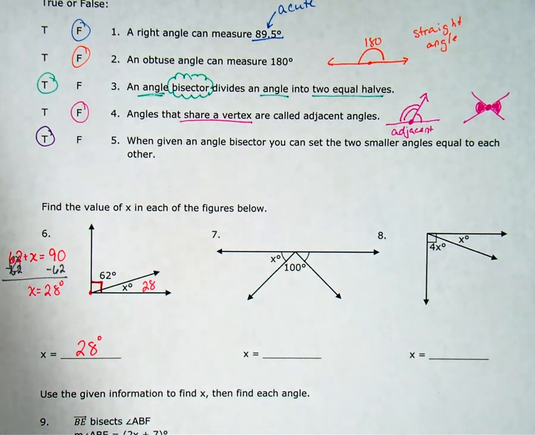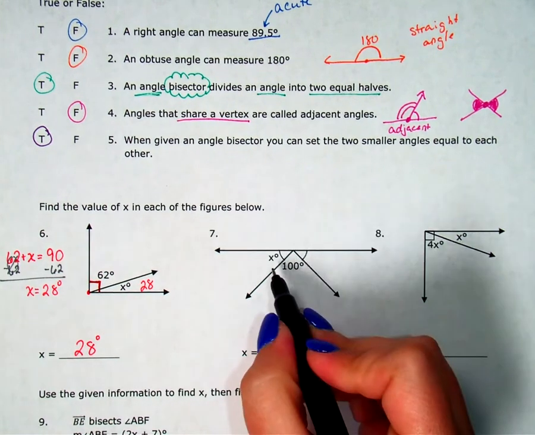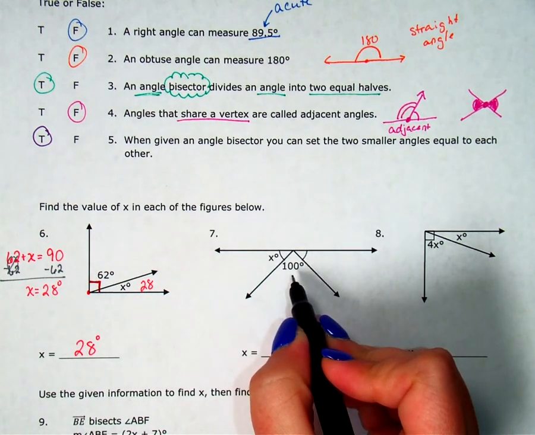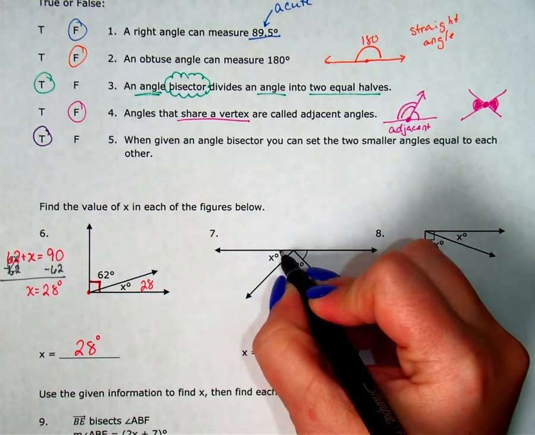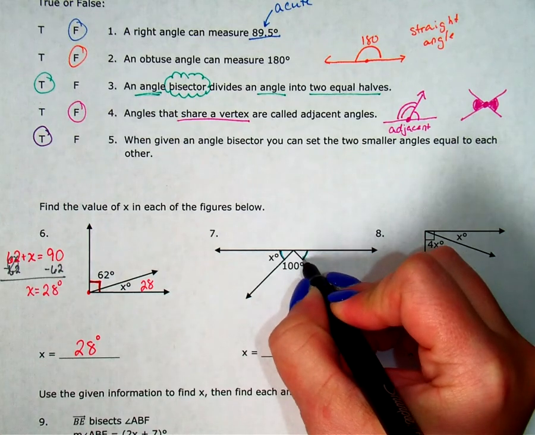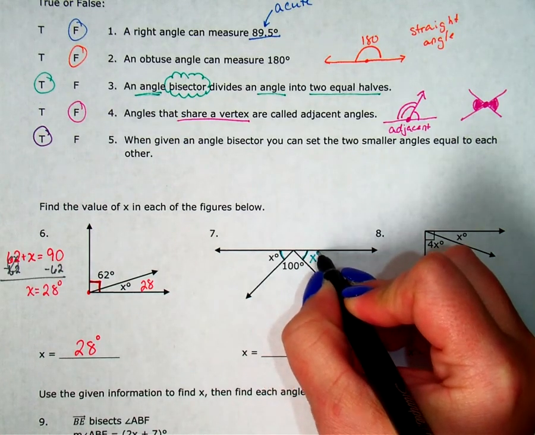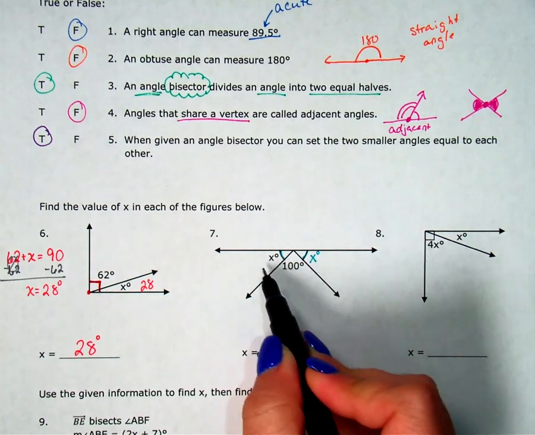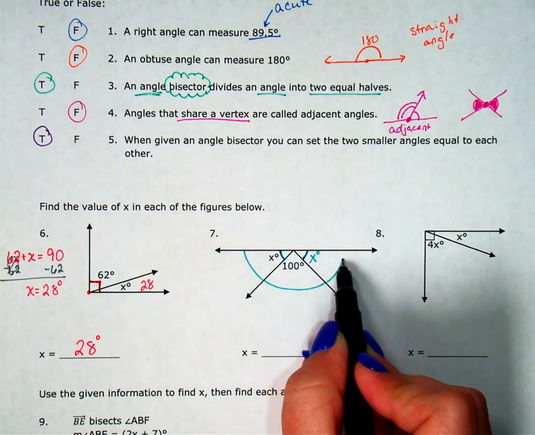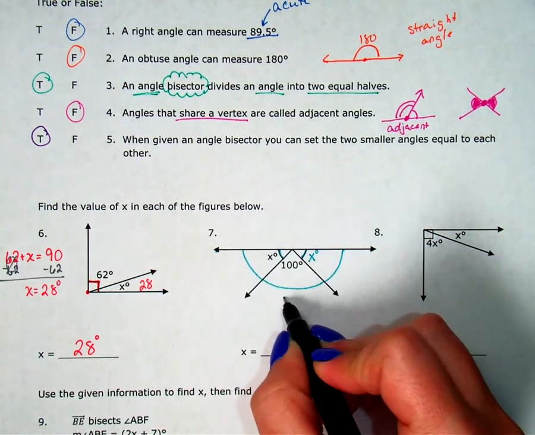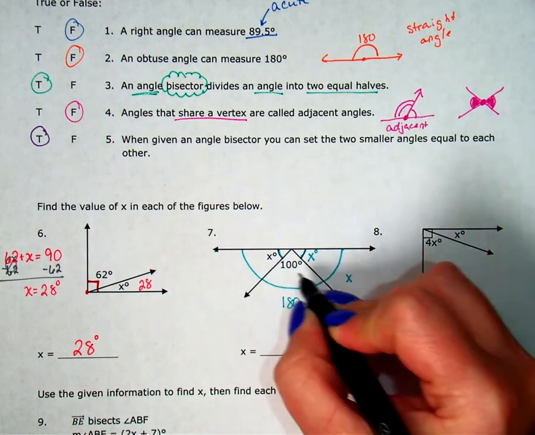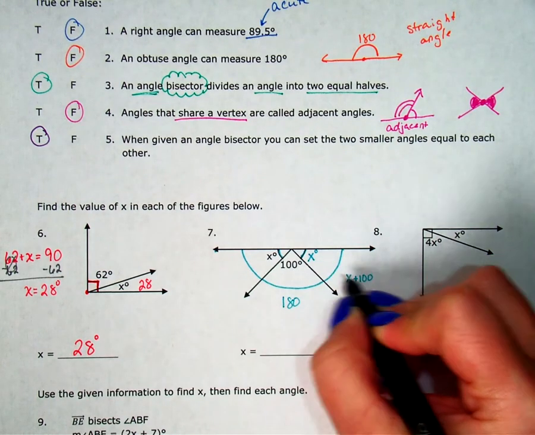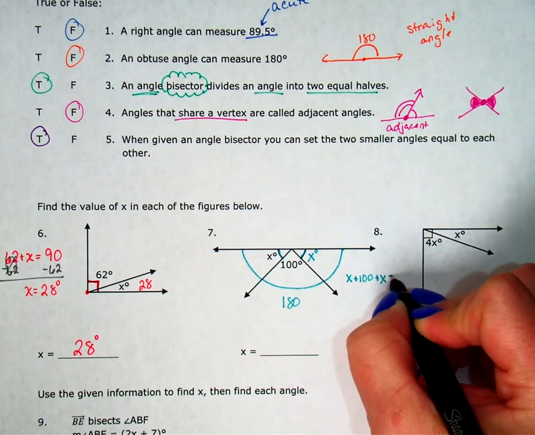Okay? All right, when I look at the next one, I have an x degree, I have a 100 degree, and then this one doesn't have an expression on it. However, since I see these matching arc marks, I know if this one is x, this angle is also x. The 3 angles here make up one whole side of this line, which means together they all make 180 degrees. So x plus 100 plus x should equal 180 degrees.